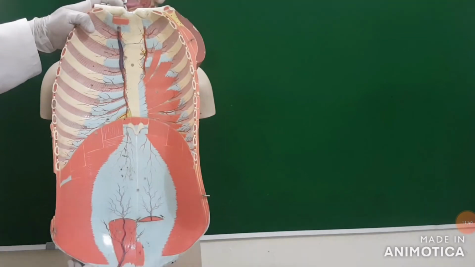We can see the transversus abdominis fibers laterally, and medial to the fibers we can see the aponeurotic layer, which also makes up the posterior layer of the rectus sheath.